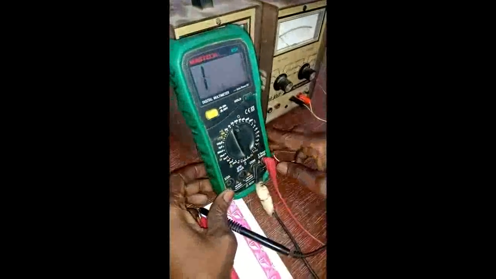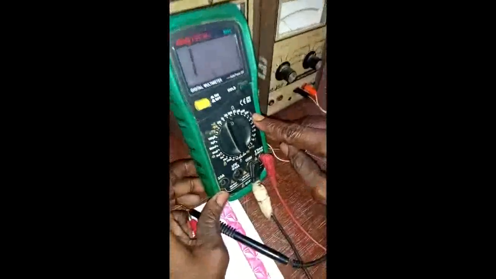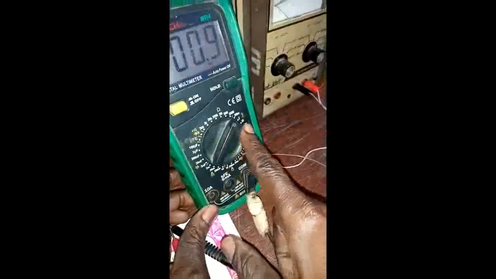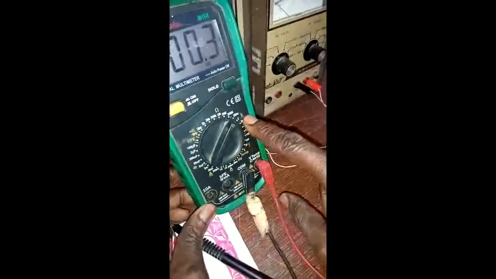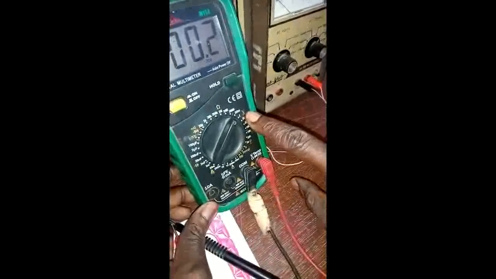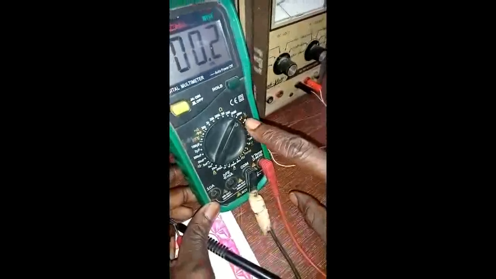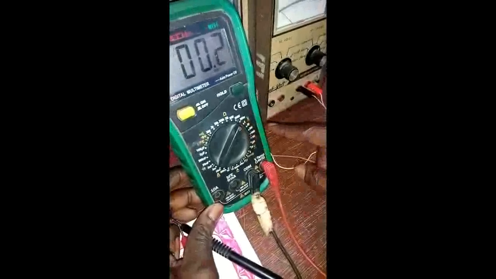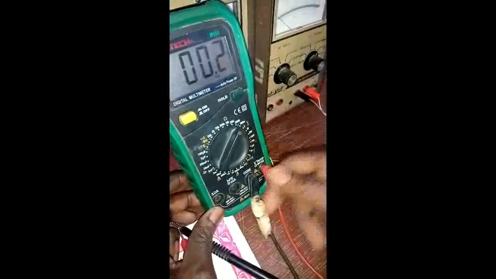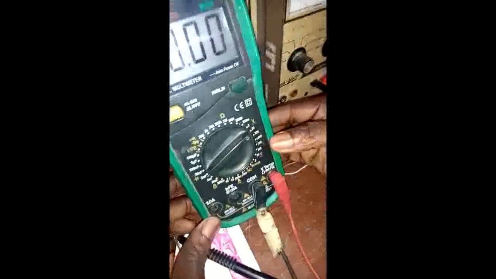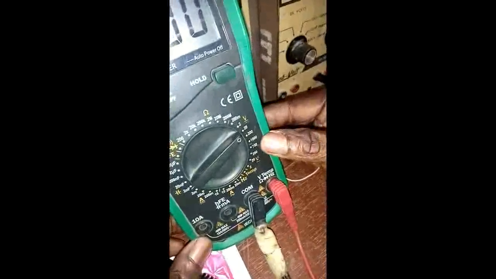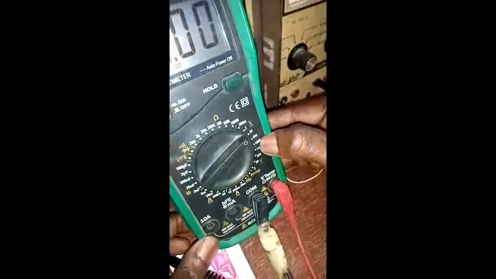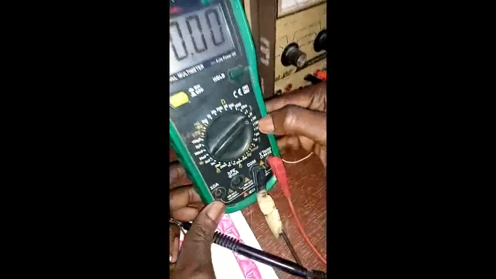Now, if you want to measure DC voltage, you come here. You vary the knob to this because this is the symbol for DC voltage. So you just vary it to this point. The minimum it can go is 200 millivolts, followed by 2 volts, 20 volts, until you get to 1000 volts DC. That is it.